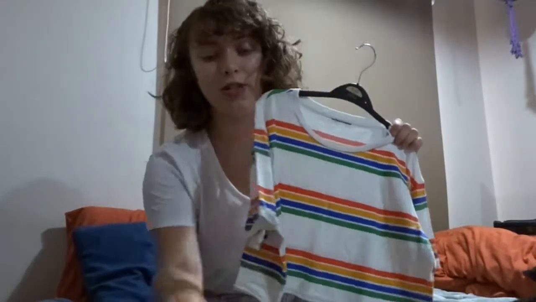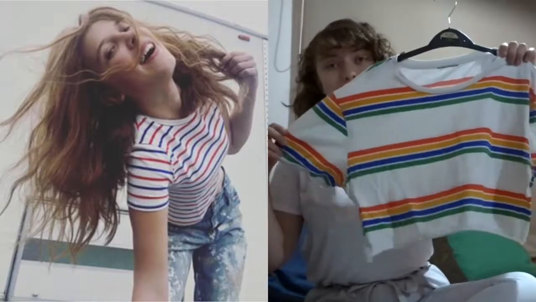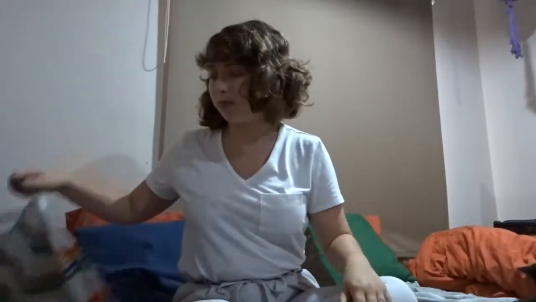So I got this top which I think is really similar to the one she's wearing in the picture. If I just have a look. Yeah, it's got like the exact same colour scheme. It's obviously not exactly the same, but it's pretty good. And just a pair of blue light wash jeans. And my hair is already quite similar.